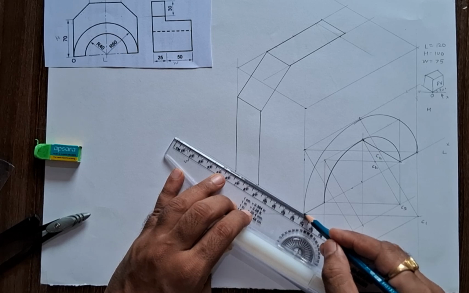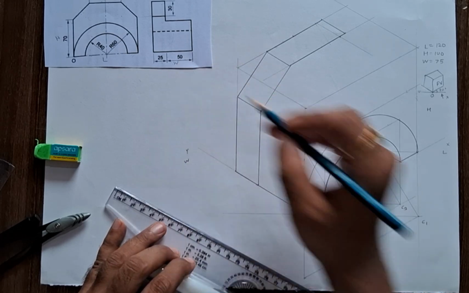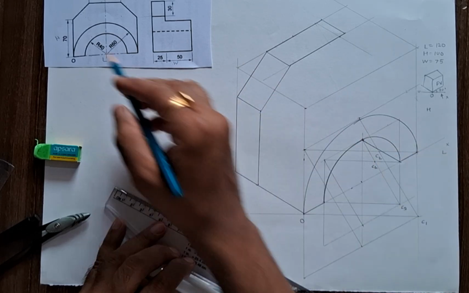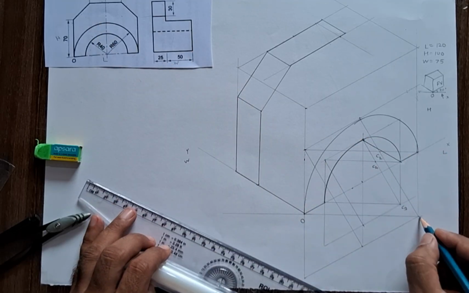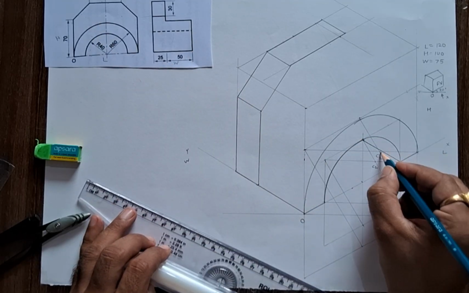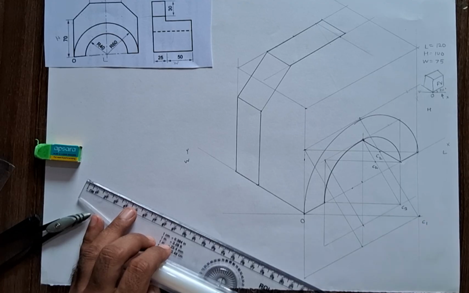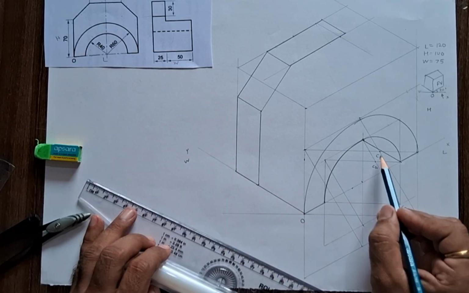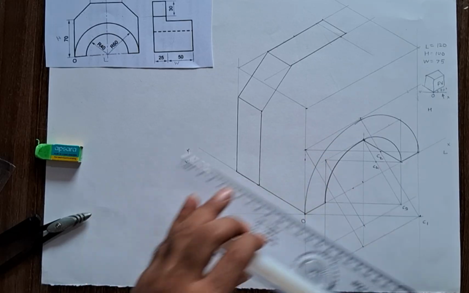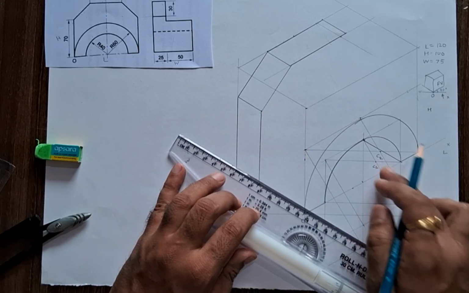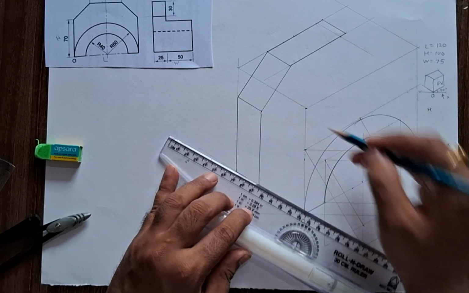Now at 50 mm back side, the upper half circle is there. This upper half circle is 50 mm back side. For this upper half circle we have taken C1 and C2, these two centers. Now by using C1 C2 center we can draw a circular profile, which is starting from this point. Now you can see here we have to shift C1 and C2 50 mm along the width direction.